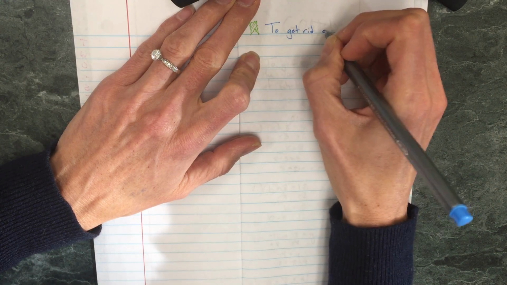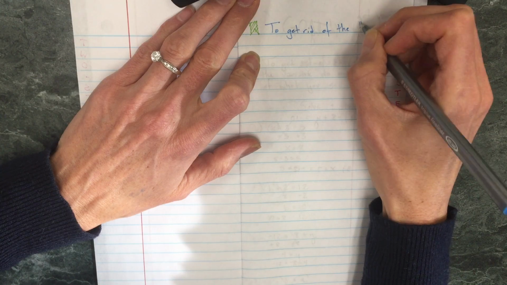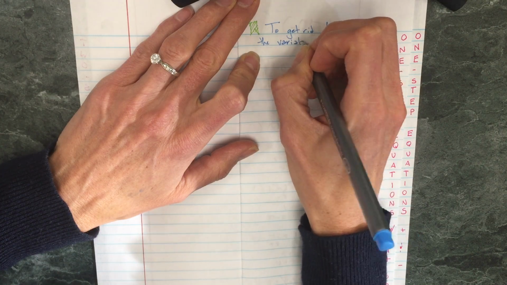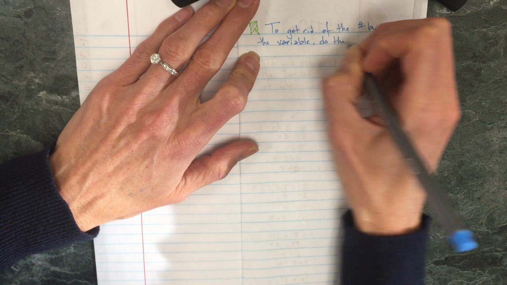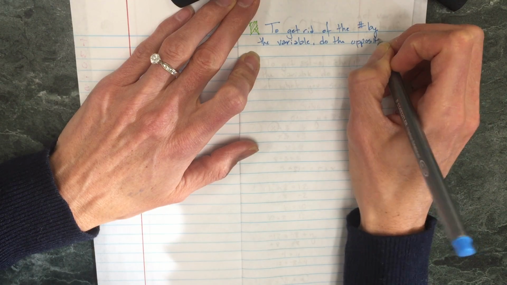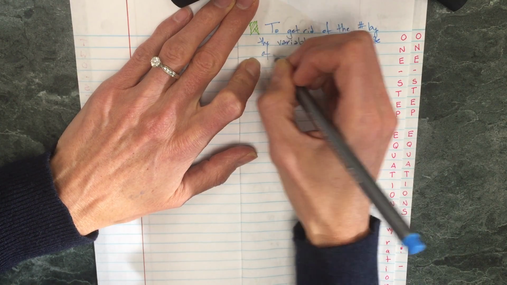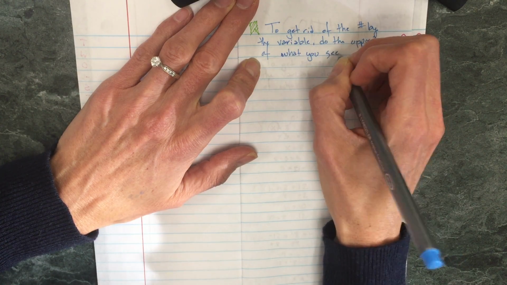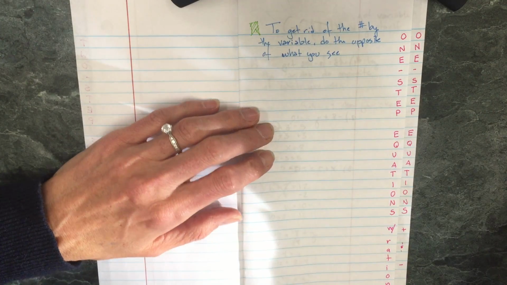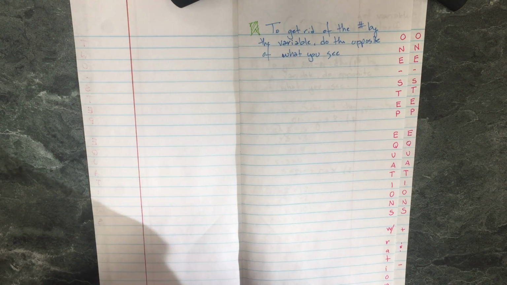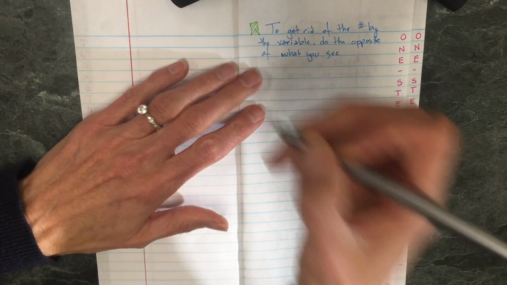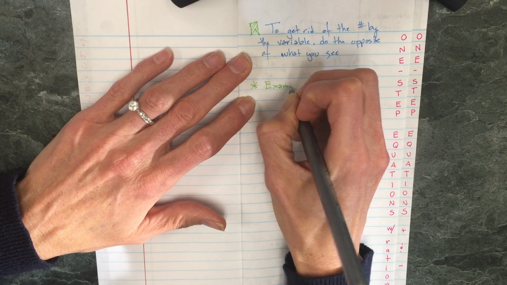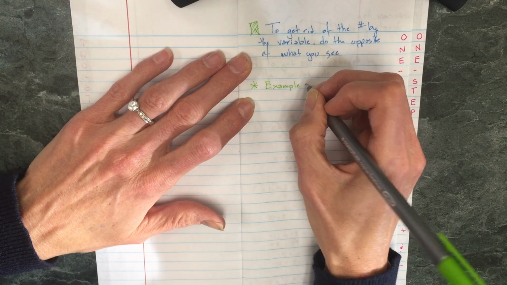to get rid of the number by the variable, do the opposite math of what you see. So you see addition, you subtract from both sides. If you see subtraction, you add to both sides. And today, if you see multiplication, you're going to divide and vice versa. So here's our examples.